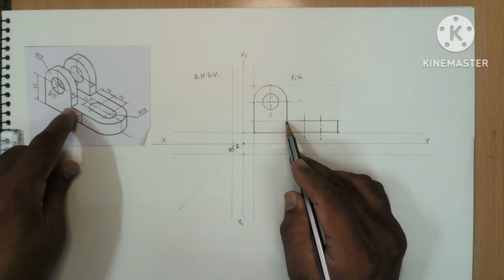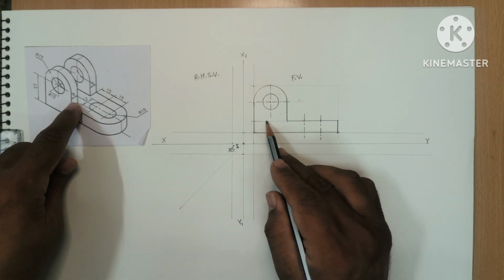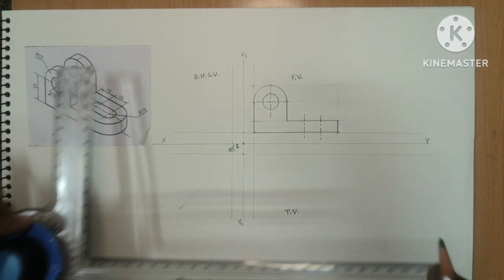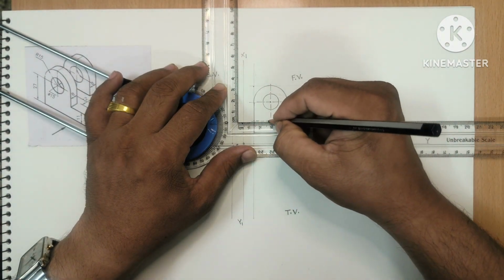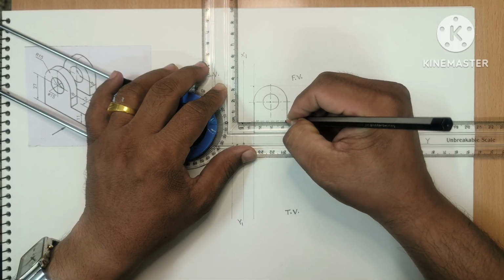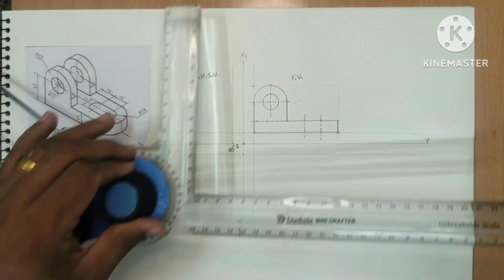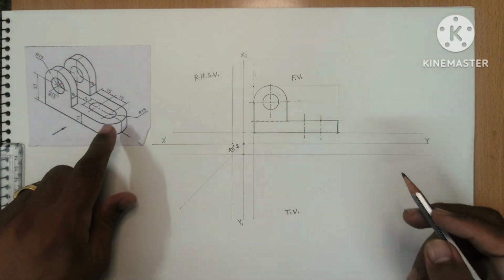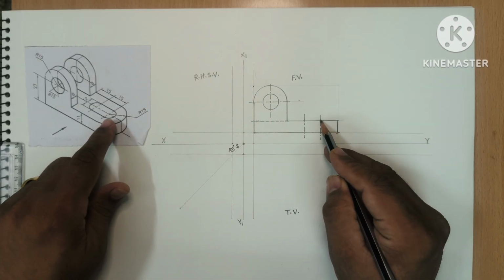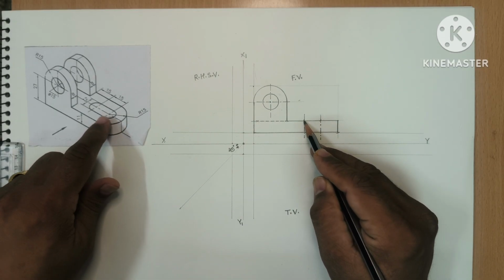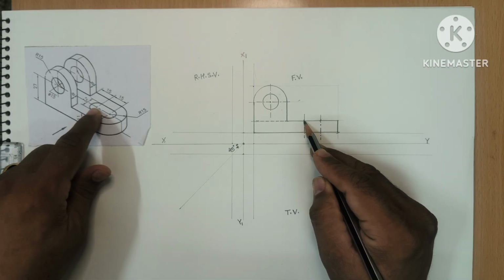Then from the back side here it will be the dotted line. Dotted line means hidden line, or the portion which is not visible. Then this will be the center point. From this point to this point there will be 15 millimeter distance.